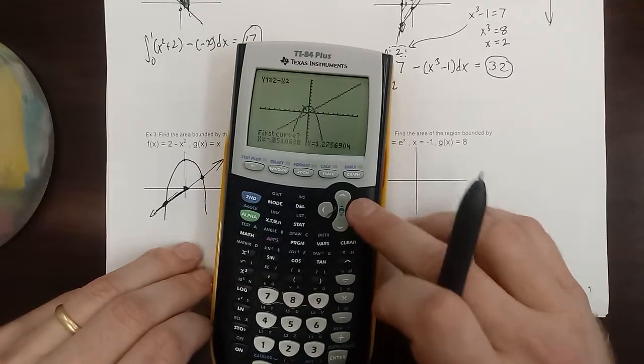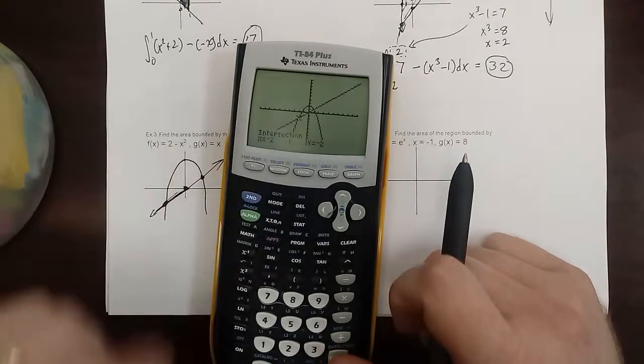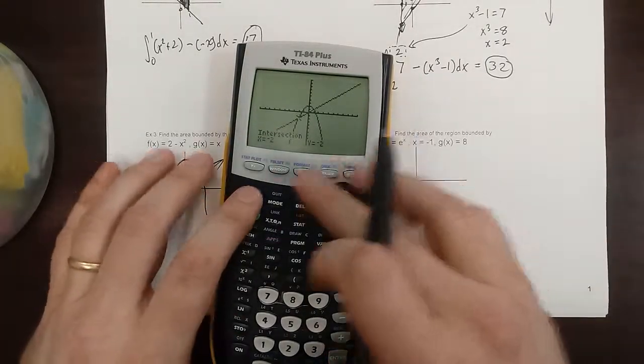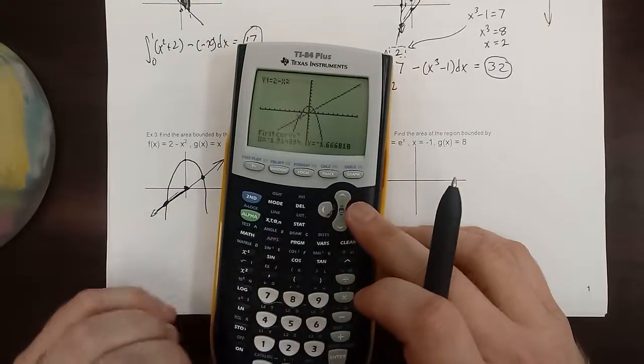So if I just leave it in the middle here, and I push enter those 3 times, it goes back to negative 2. And it's like, no, I don't want you to do that one. I've already looked at that one. So what I do is I go over here, click intersect.